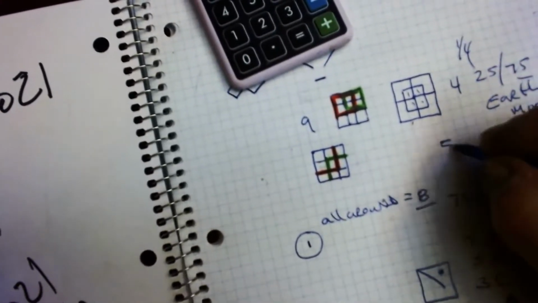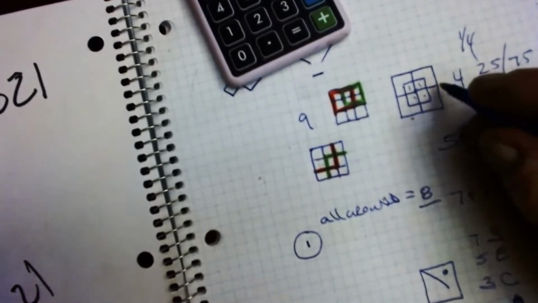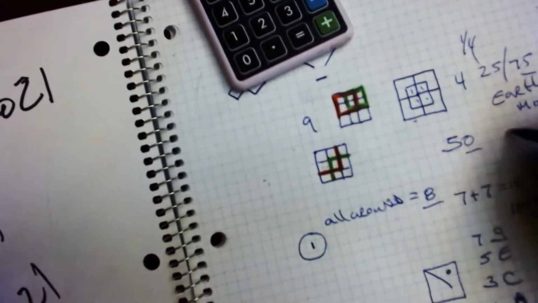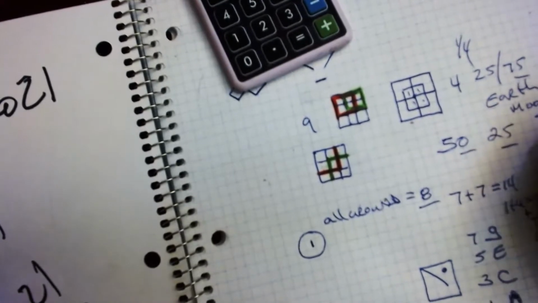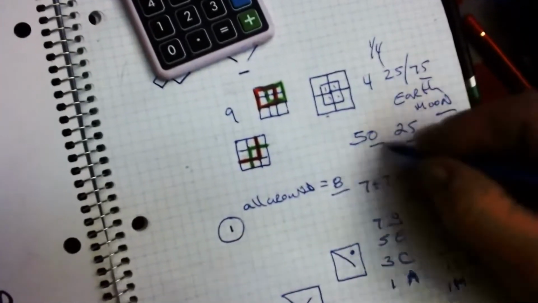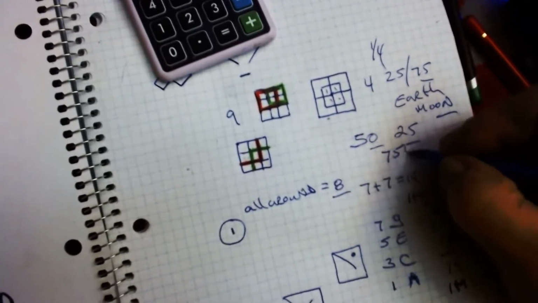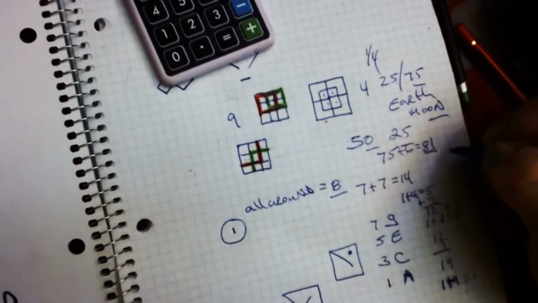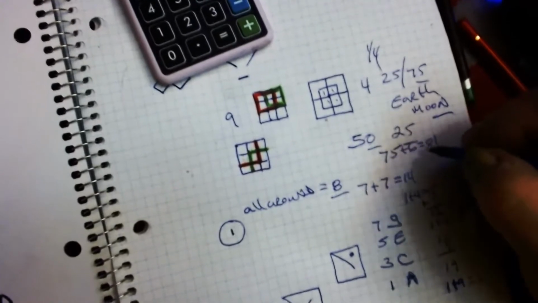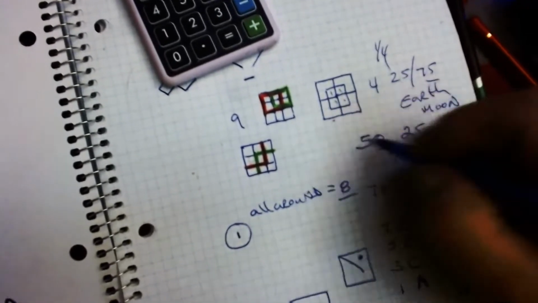Where Earth is valued at 50, or the center would be valued at 50, and the outside would be valued at 25. That's darts. That's how darts go. And that value is 75 plus 6 equals 81, Venus or resident angel C. Us, the darts.